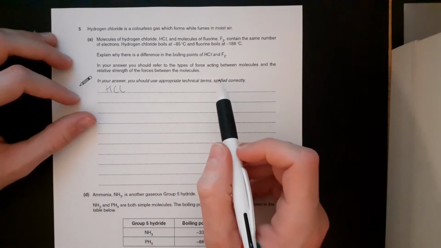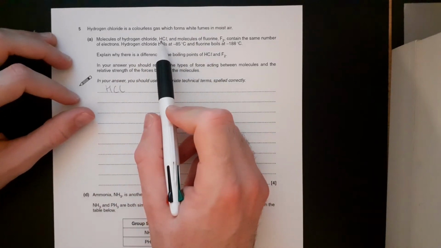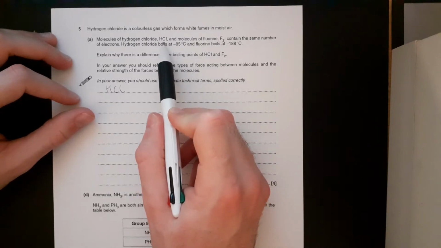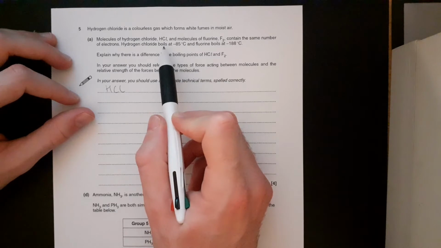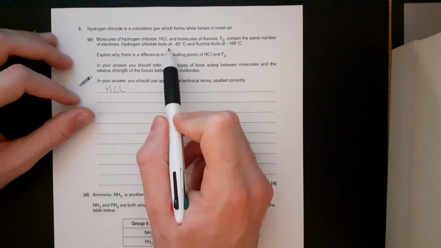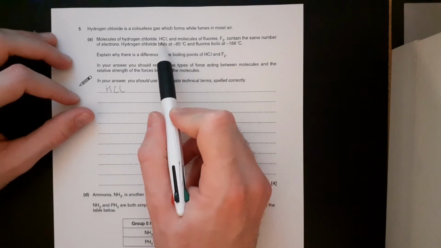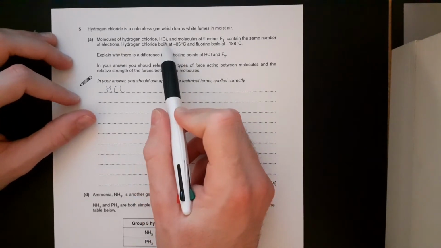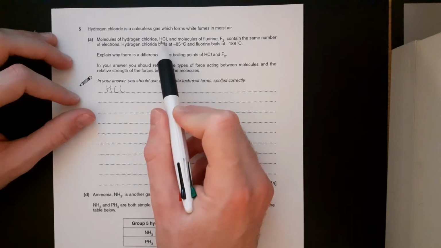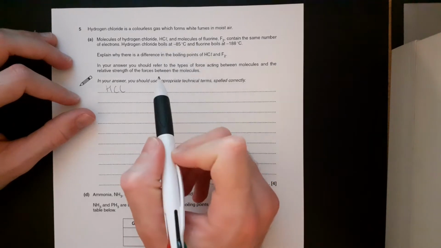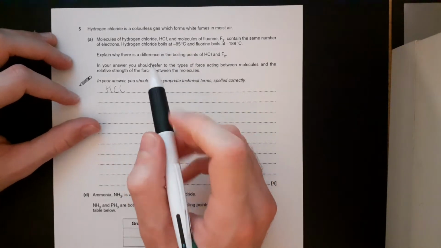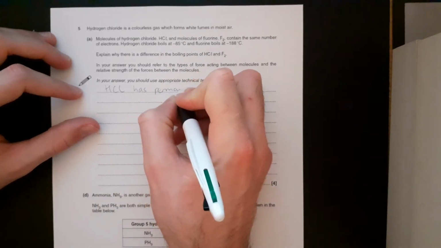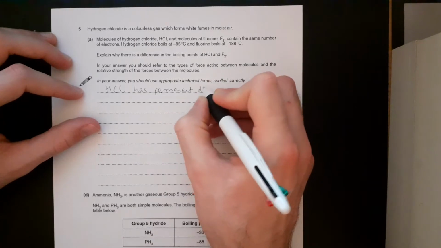HCl, now we need to be careful here because you might look at it and think, it's going to have hydrogen bonds, right? Because it's got hydrogen. But remember we said hydrogen bonds only occur between molecules where you've got fluorine, oxygen, or nitrogen. This is not going to be able to make hydrogen bonds. So it's just going to be a permanent dipole. There is still a significant difference in electronegativity, but it's not going to be classified as a hydrogen bond. So HCl has permanent dipole-dipole interactions.